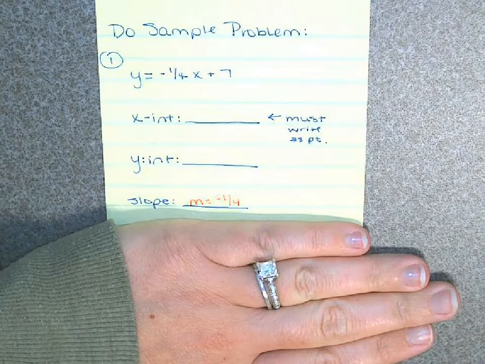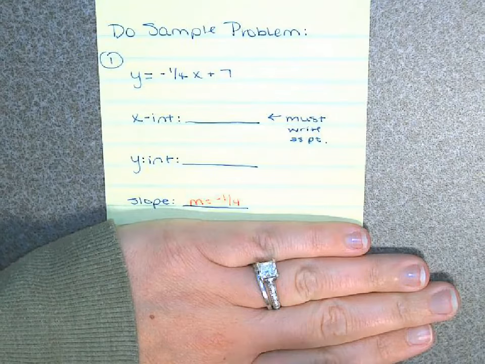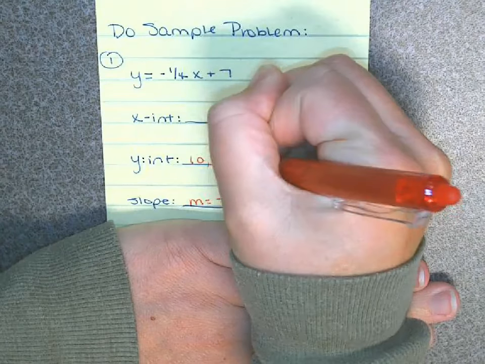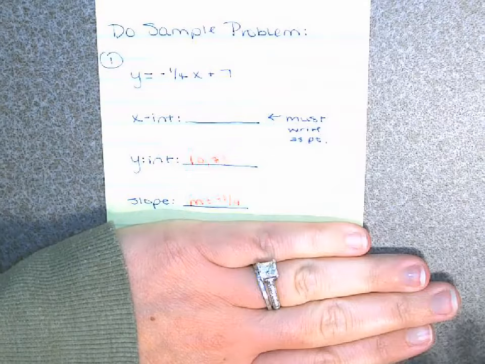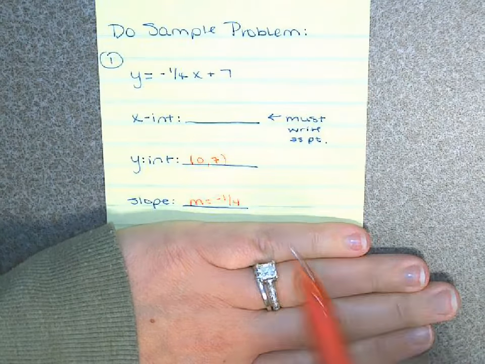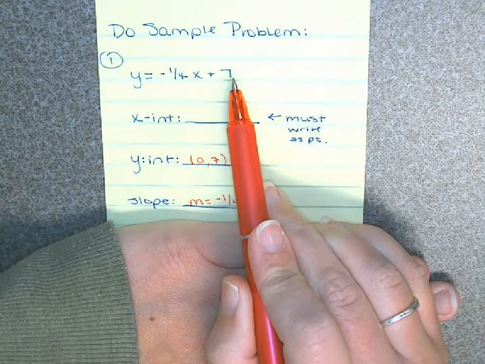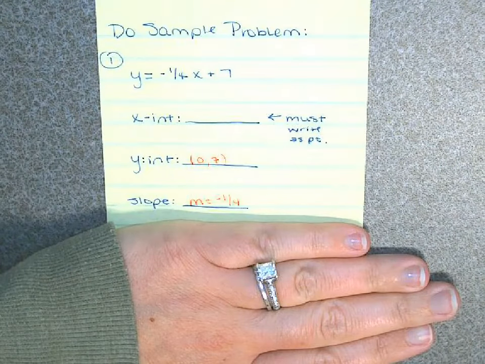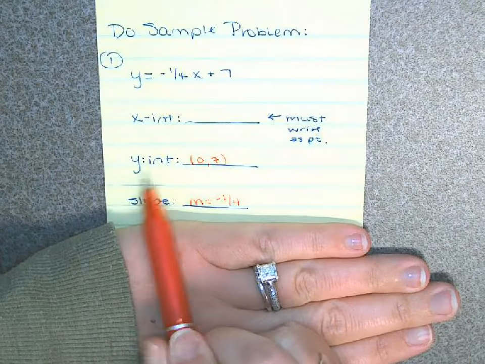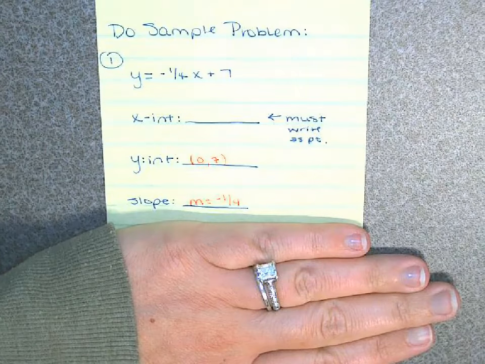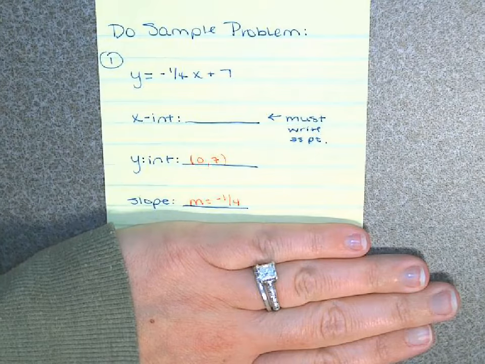Okay. What about that y-intercept? 0, 7. Very good. We have to make sure it's written as a point, so we're going to write (0, 7). We make sure that we don't just write 7. Yes, this number is going to show up in our y-intercept, but we have to write it as a point. It's always (0, y) for the y-intercept, because we don't want to move left or right at all. We just want to go up or down to that y value.